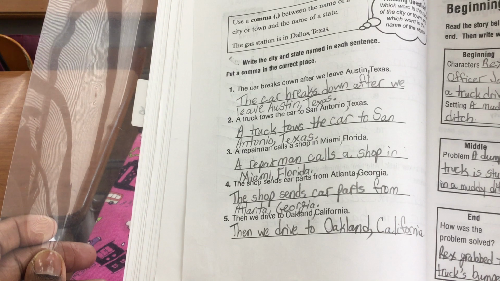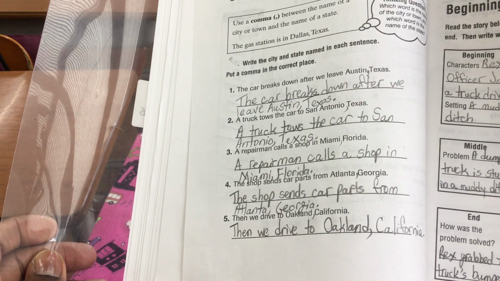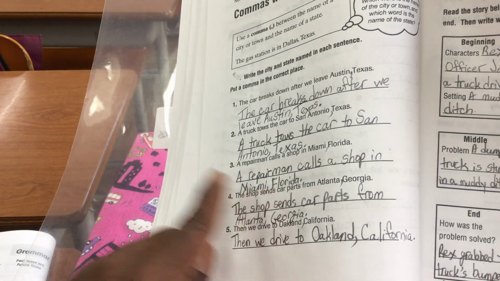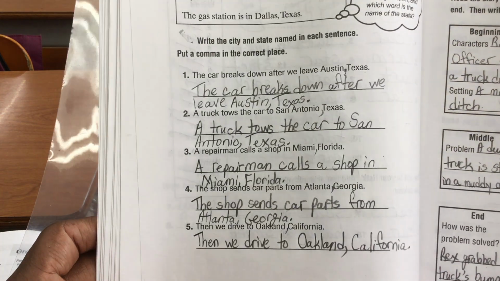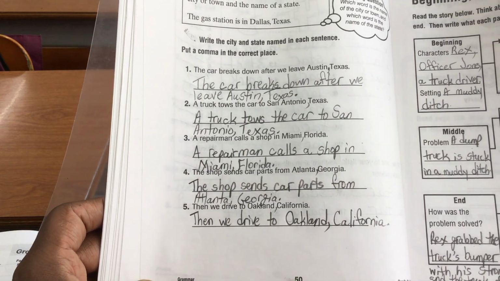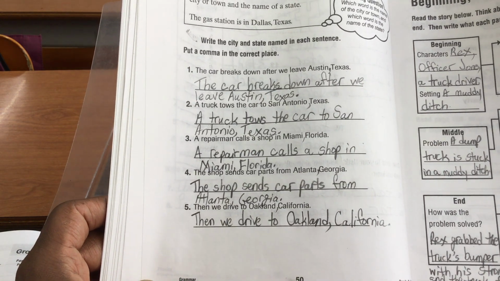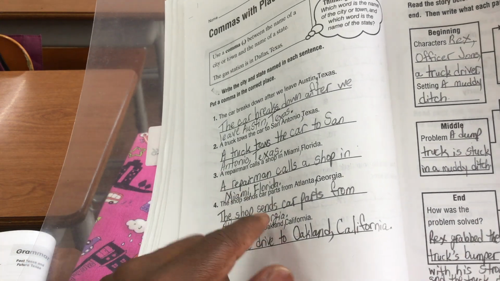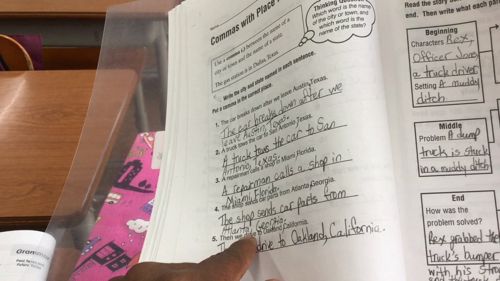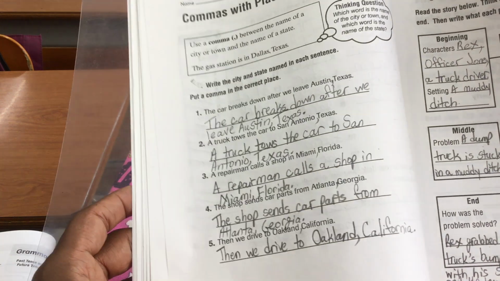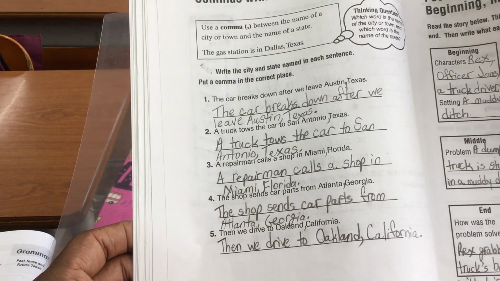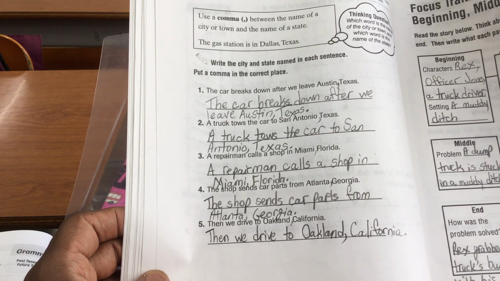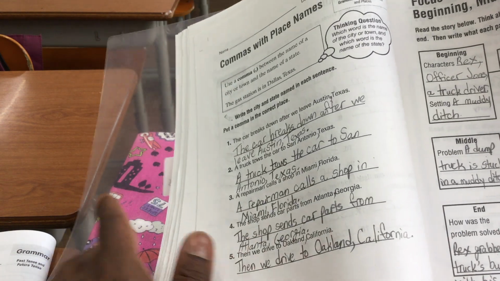Number 3. A repairman calls a shop in Miami, Florida. And I put a comma after Miami because it's a city. Number 4. The shop sends car parts from Atlanta, Georgia. Please put a comma between Atlanta and Georgia, Atlanta being the city. Number 5, then we drive to Oakland, California. Please put a comma after Oakland.